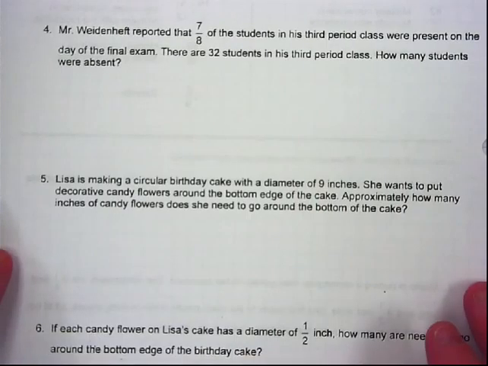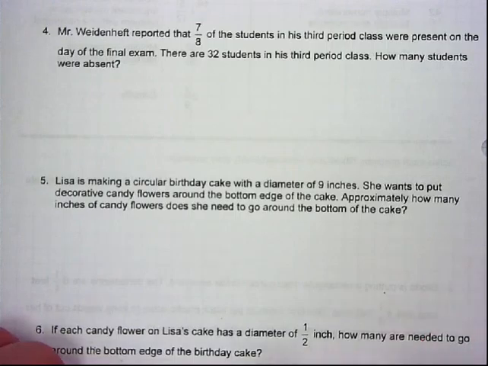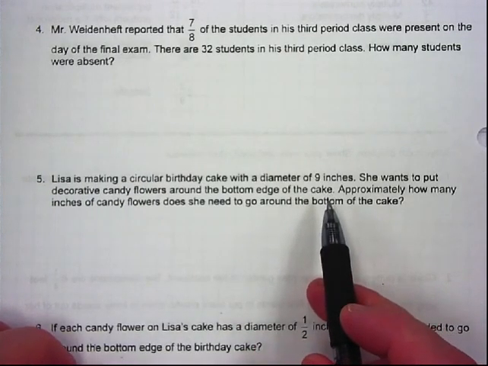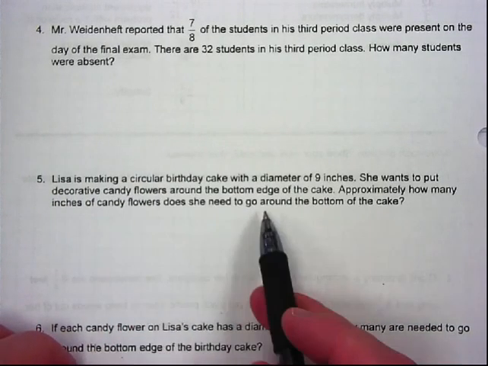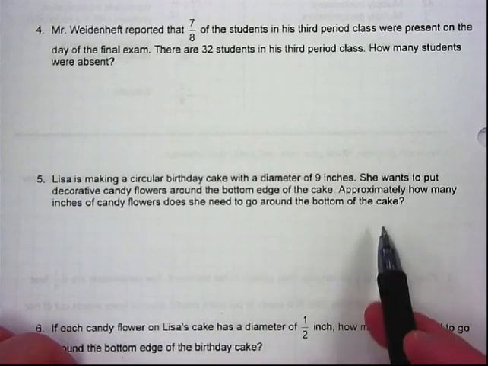Problem 5 says Lisa is making a birthday cake with a diameter of 9 inches. She wants to put decorative candy flowers around the bottom edge of the cake. Approximately how many inches of candy flowers does she need to go around the bottom of the cake?